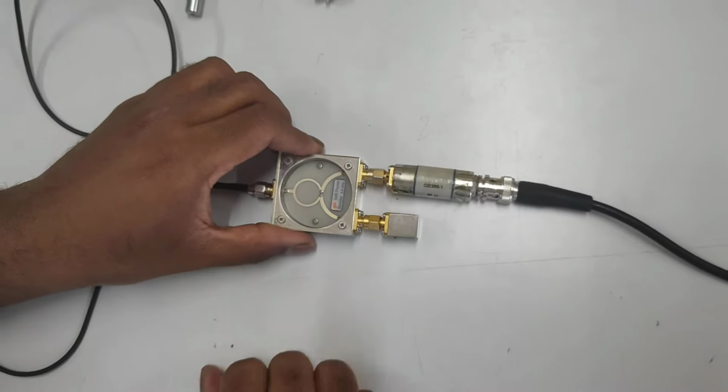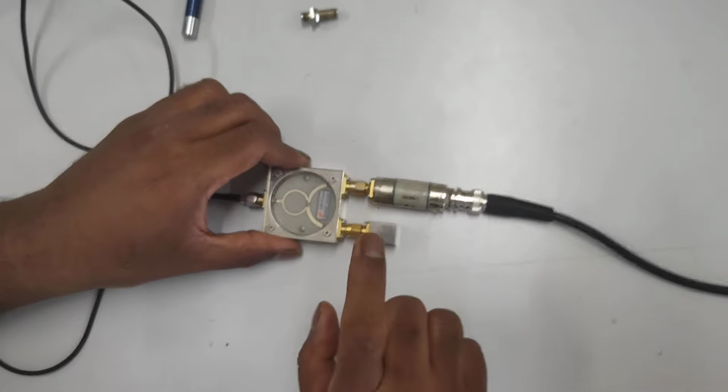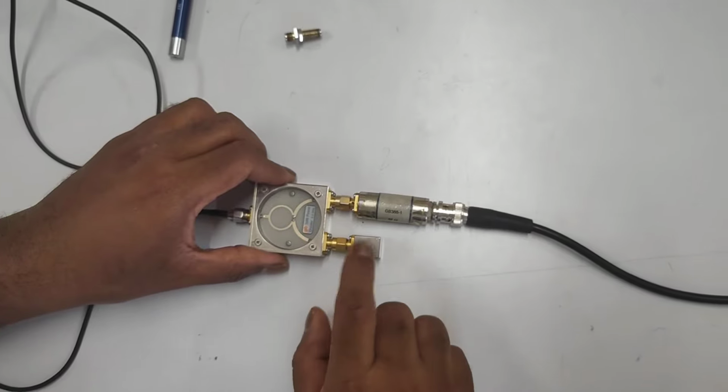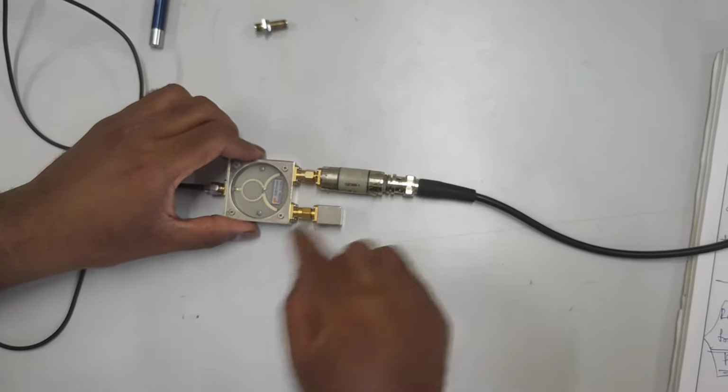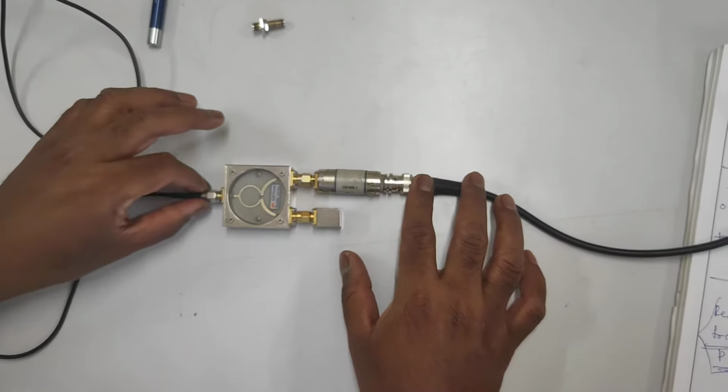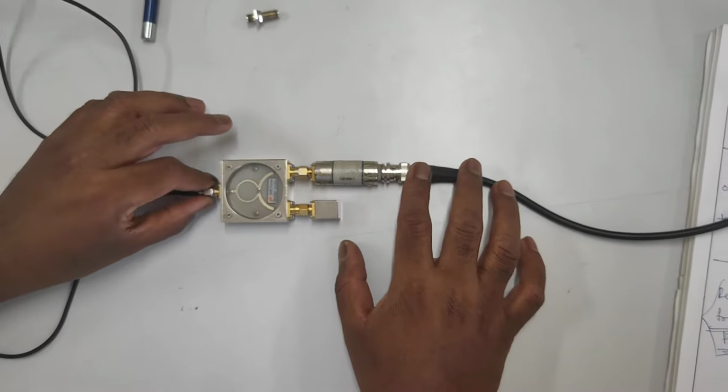Come here. So this completes the power division characteristics. Now I have taken the output at port 2 one time and at port 3 another time. While taking, I am terminating the other port. Input is common to port 1. This is for power division characteristics.